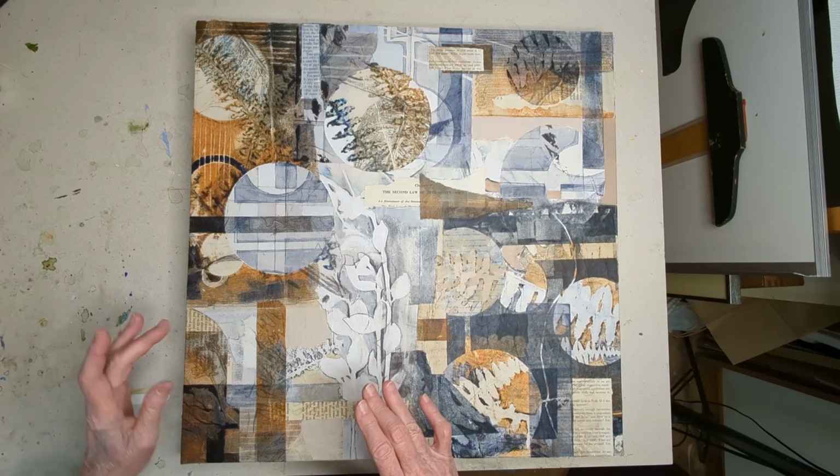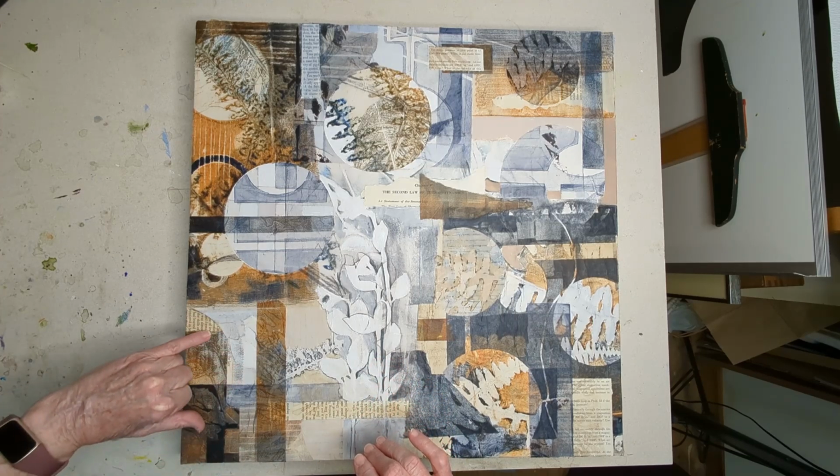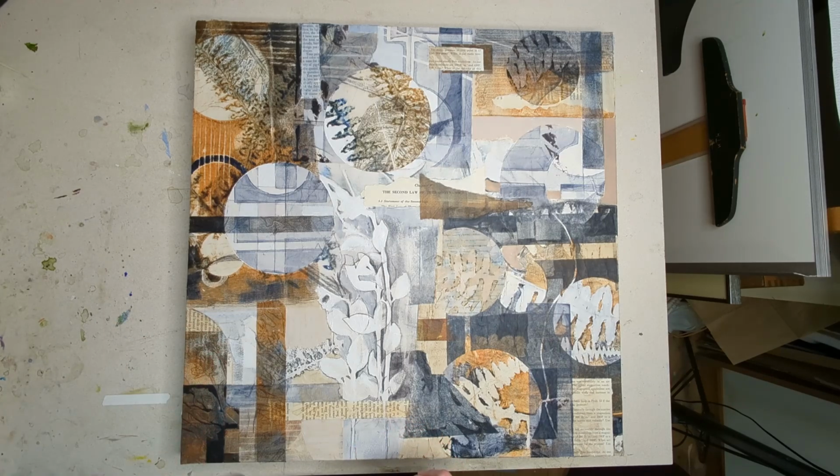Some of the text, which you saw me add earlier, has been partially worked over, and again some additional thin tissues brought into those areas. This one was interrupted with a piece of tissue so that part of the text is under this area and part of it is revealed.